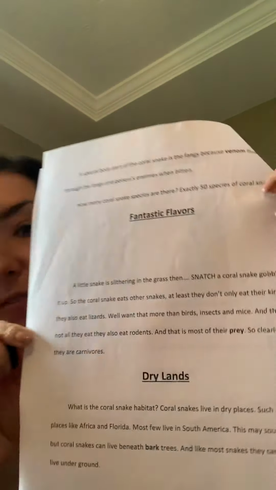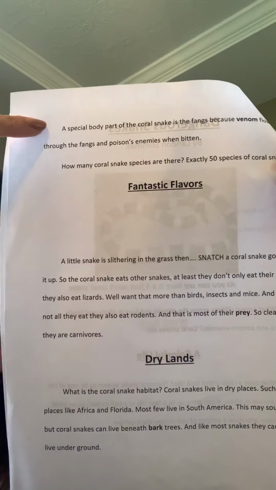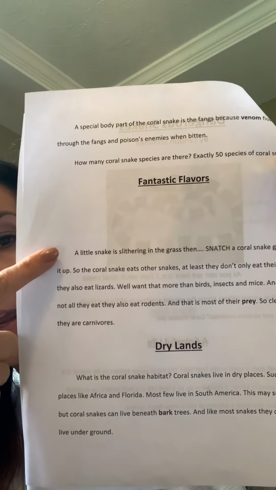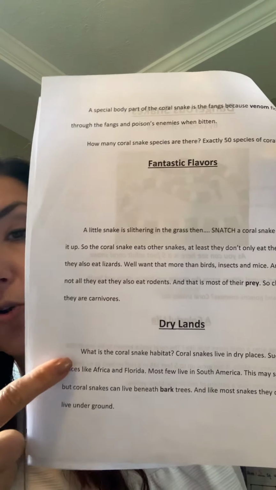Double check your paragraphs when you're typing. Indent. Indent. Indent. We only indent on the one side. We don't indent in the middle of our paper, okay? If you're really struggling with it, send me a message or ask your parents.